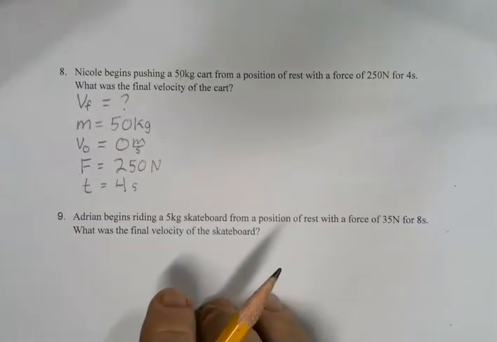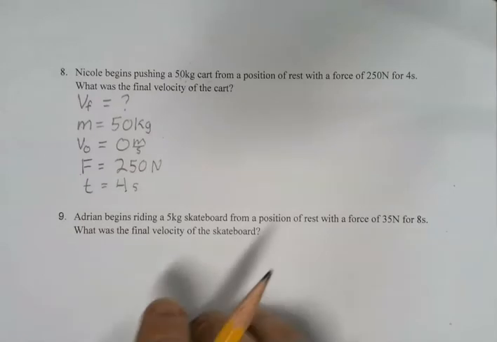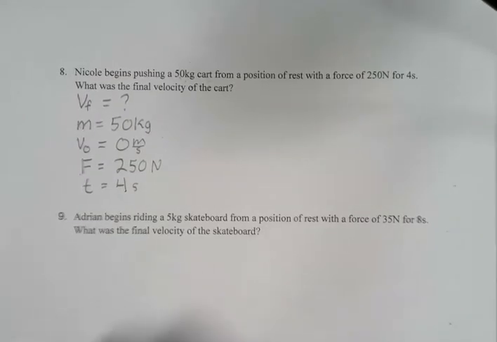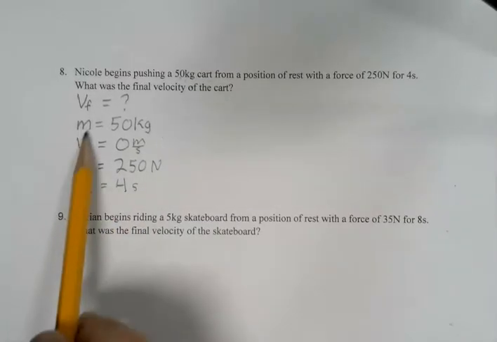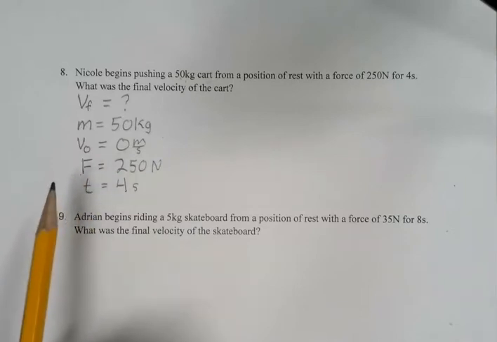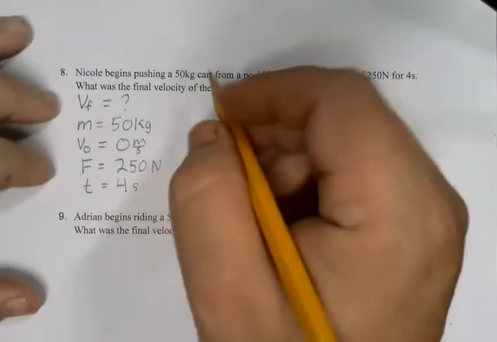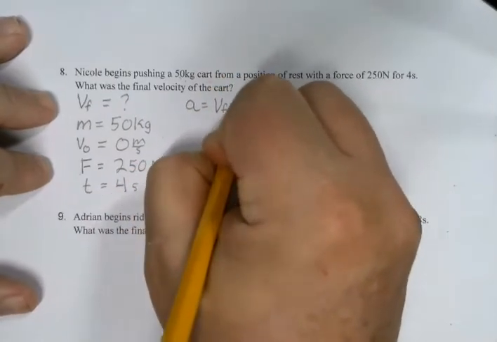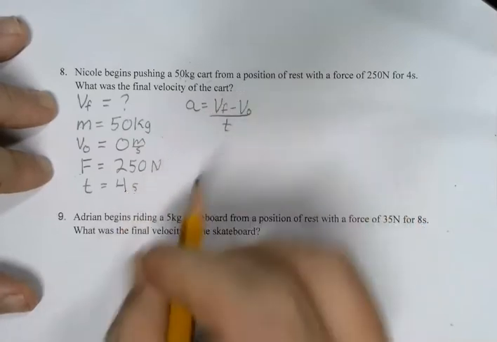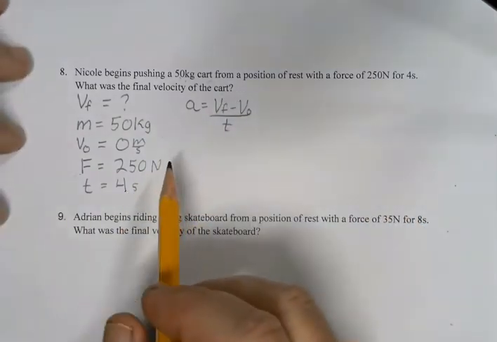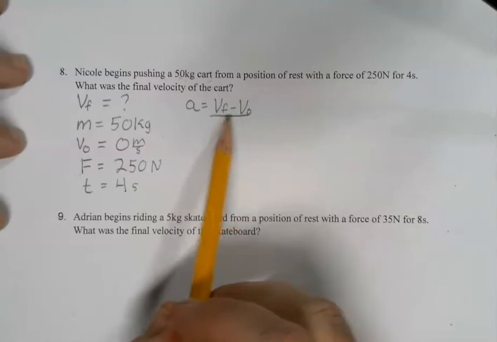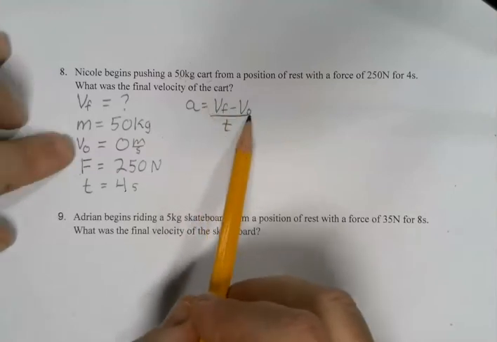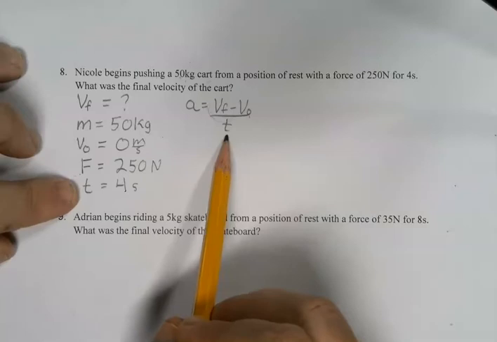So for VF, there's a couple formulas we could use. You could try V equals VO plus VF over 2. But since I have mass and force, I can see that acceleration is going to play into this somehow. So I'm going to assume that the formula I need to use to find VF is A equals VF minus VO over T. I know I'm trying to find VF, I know VO right there, and I know T right there.